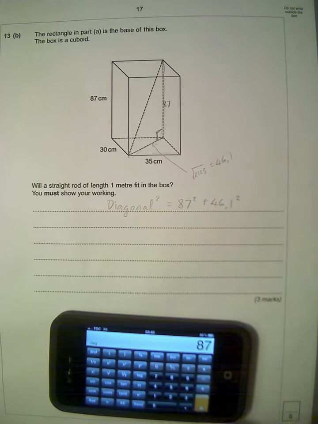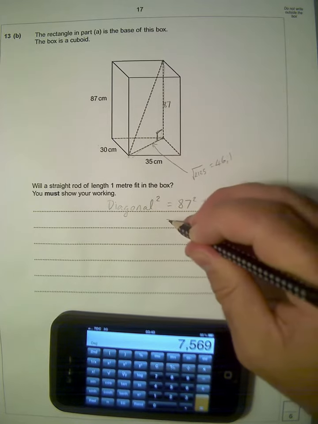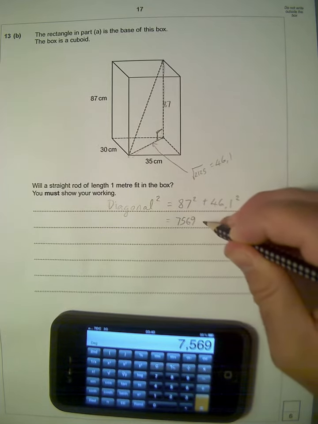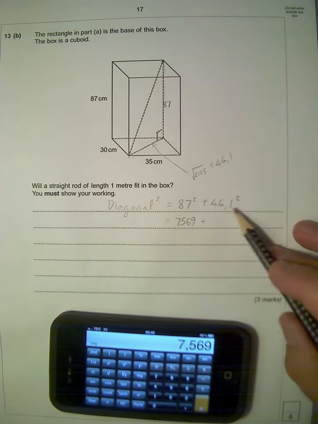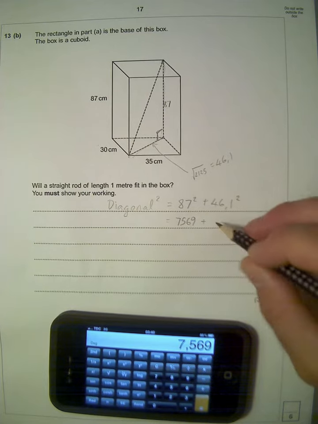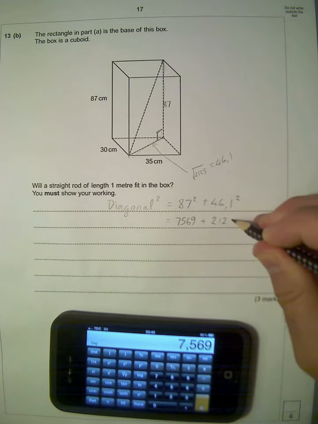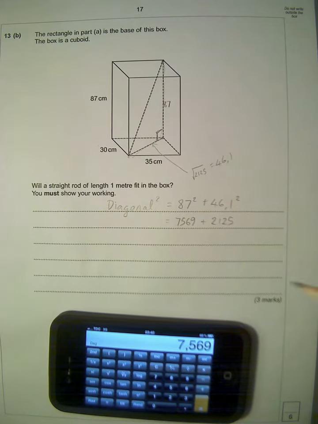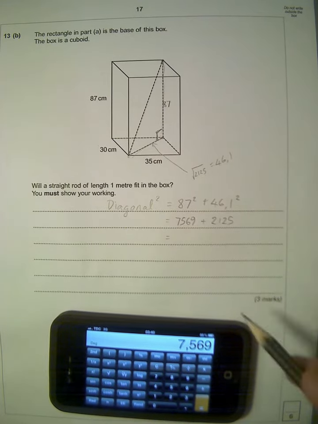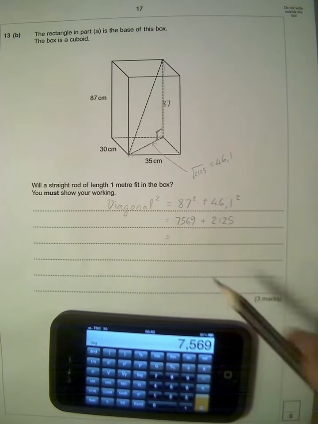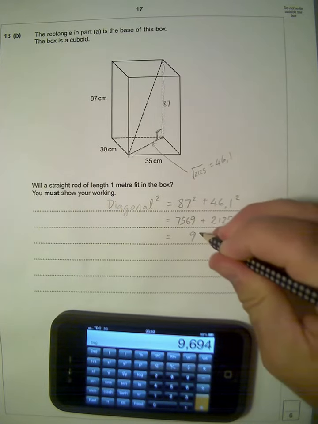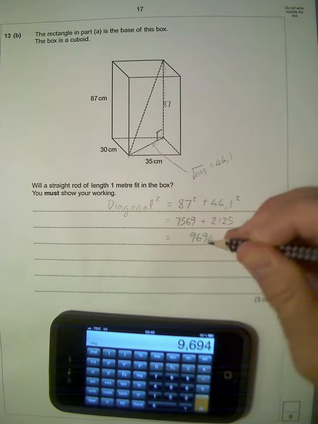87 squared, 87 times itself is 7569. The 46.1 squared, we know that that's 2125 because we used 2125 already. So the 7569 plus the 2125 add up to 9694.